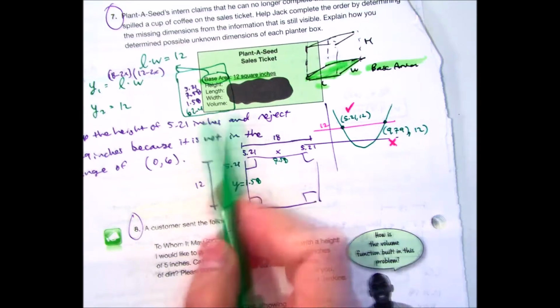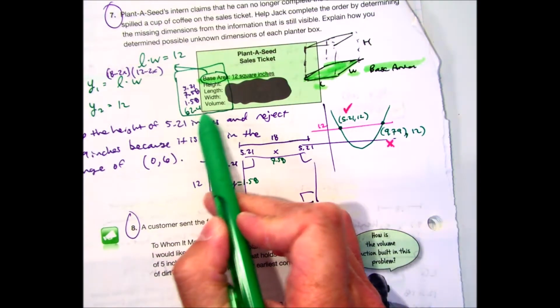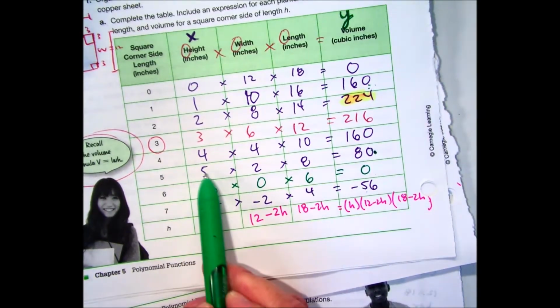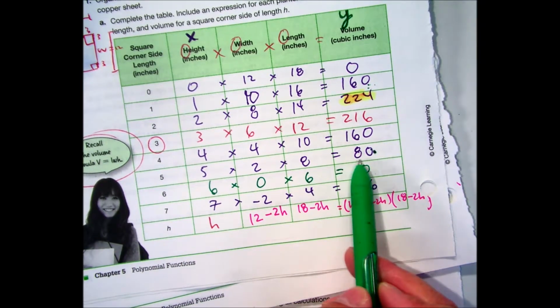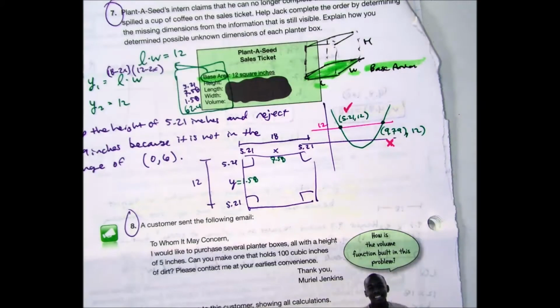Now if you think about it, that actually matches our chart. 5.21 is a little bit more than here, and it's going to be between 80 and 0, so there's like 62.4.